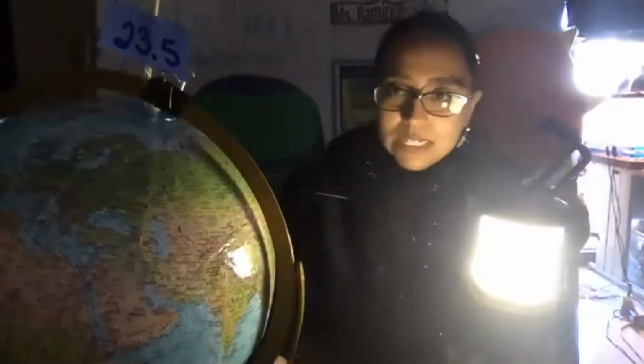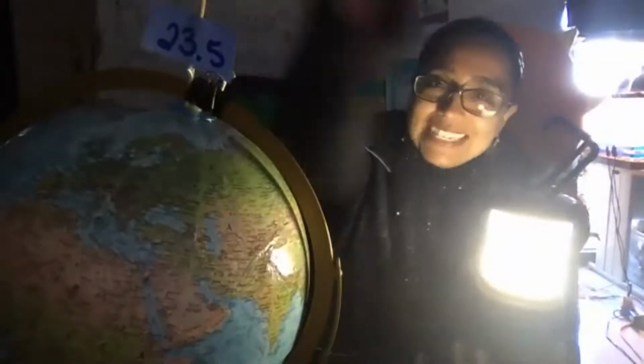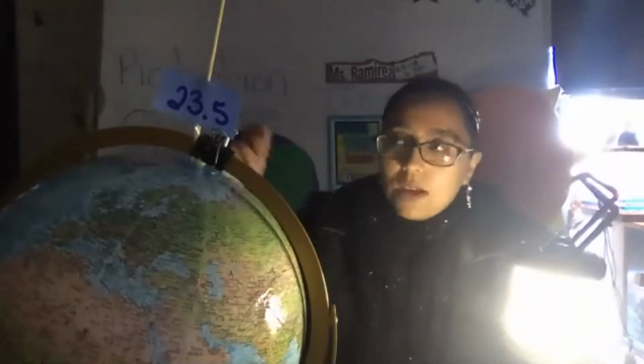So we're going to model Earth's rotation. So let's take a look at our globe here. We have an axis, and in my model, my axis is just the stick that I have here. An axis is just an imaginary line through which a planetary body will rotate around. Now, we know that the Earth is actually tilted at about 23.5 degrees about that axis. And we also know that the Earth rotates or spins, and it actually spins counterclockwise.